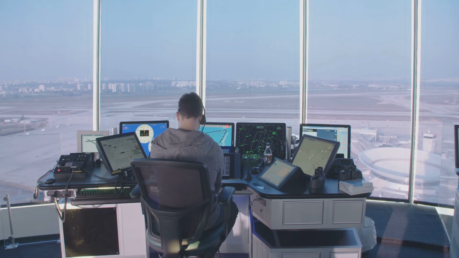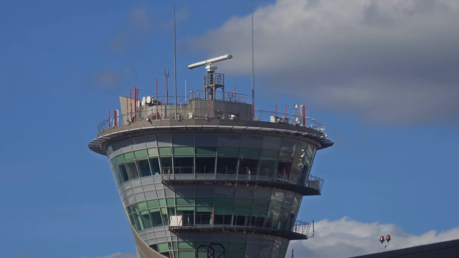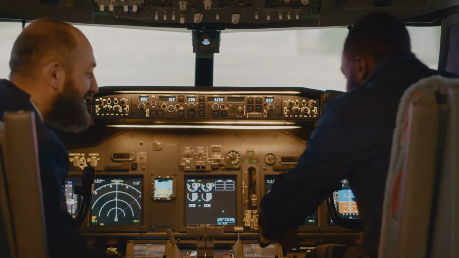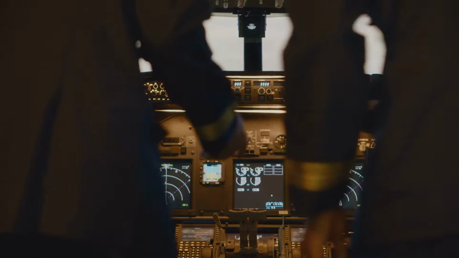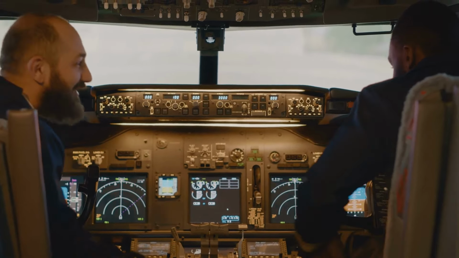This team is in charge of ensuring vertical or horizontal separation between aircraft operating in their designated airspace. This includes aircraft flying under Instrument Flight Rules, or IFR, and those operating under Visual Flight Rules, or VFR. The approach control also coordinates with the airport control tower to manage aircraft in the vicinity of the airport. But let's not forget about the pilots. For flights operating under VFR, the pilots themselves are responsible for avoiding collisions with other VFR aircraft and ground obstacles. It's a team effort, with everyone playing their part to ensure a safe and seamless flight experience.